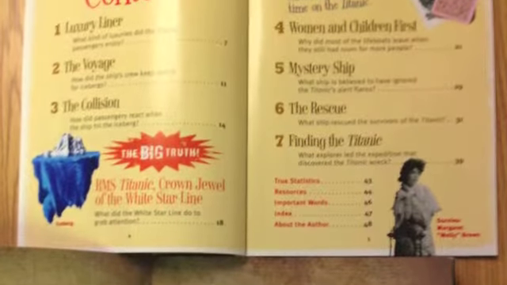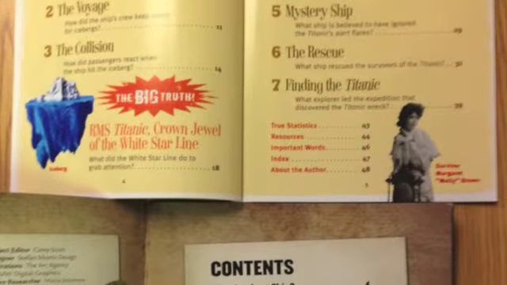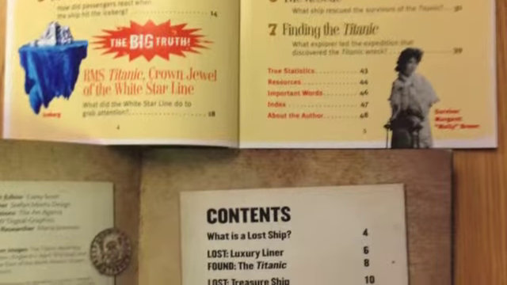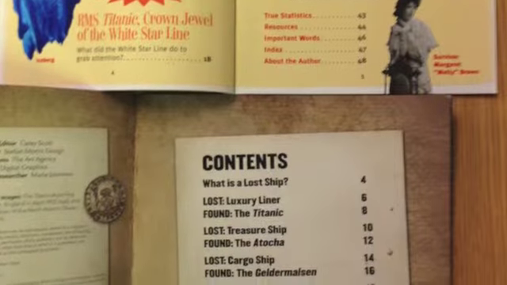Now that we've compared our two texts, we need to determine what the important information is and what is not as important. If we look at the two tables of contents, we can see how the two authors' information is organized differently. There will be some information in one text that is not included in the other text.